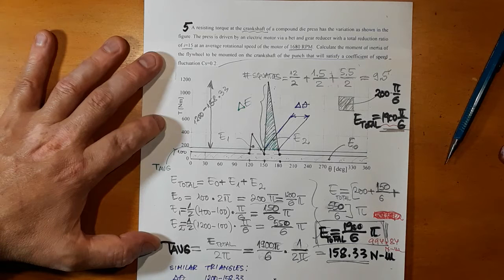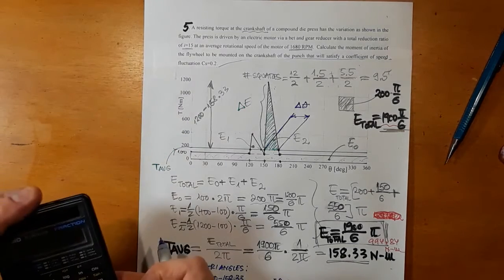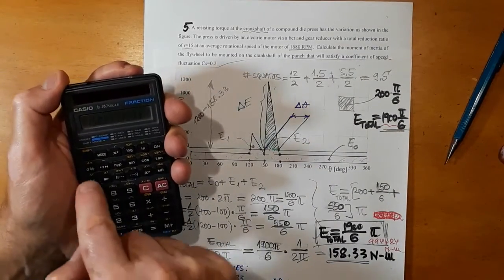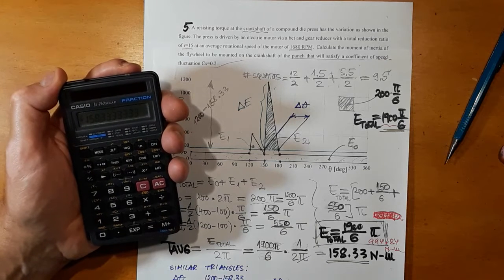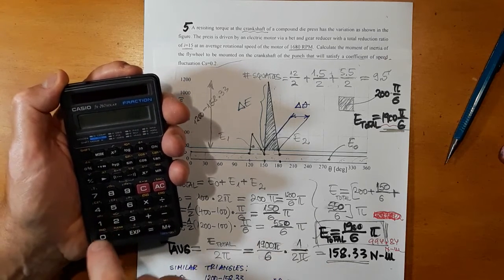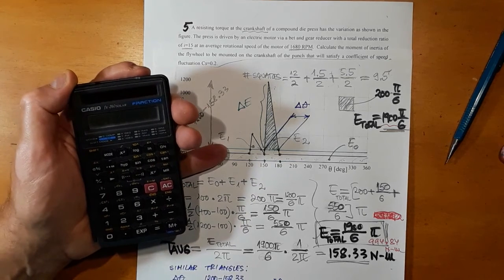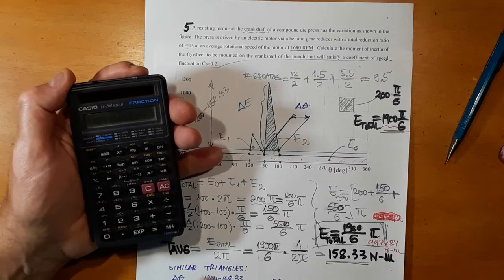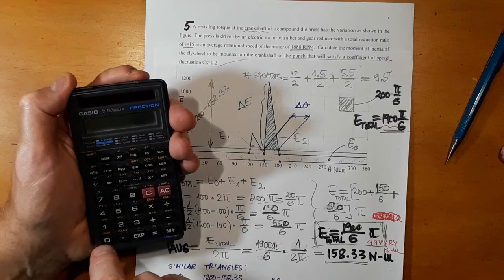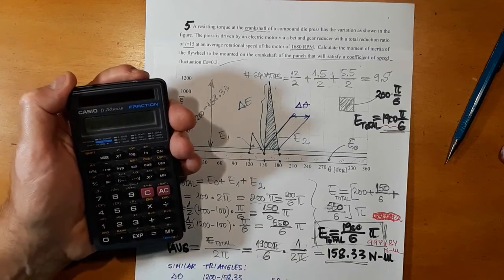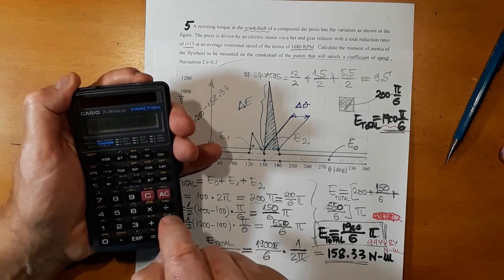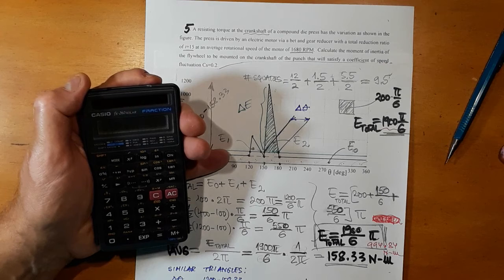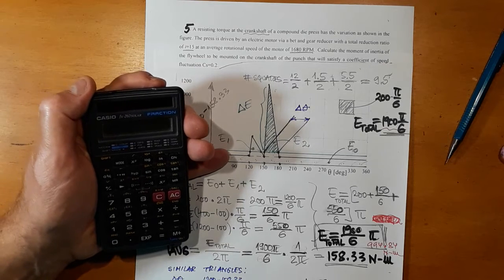Okay, so from here delta theta is what? Negative 158 plus 1200 over 1100 times pi over 6 equals 0.4958 radians.